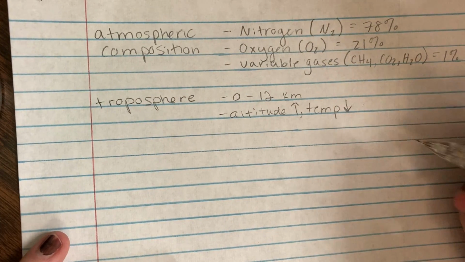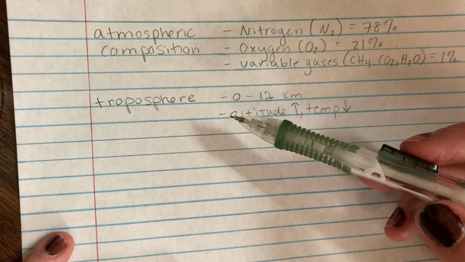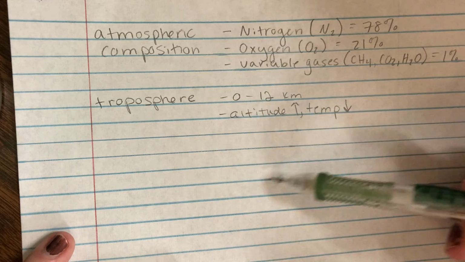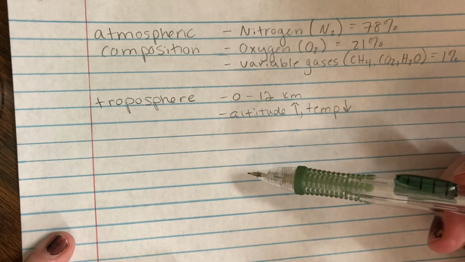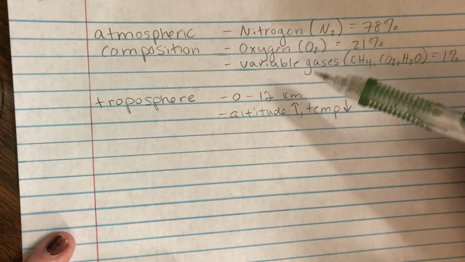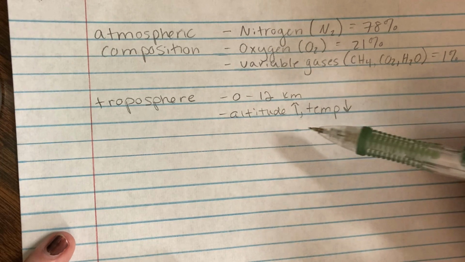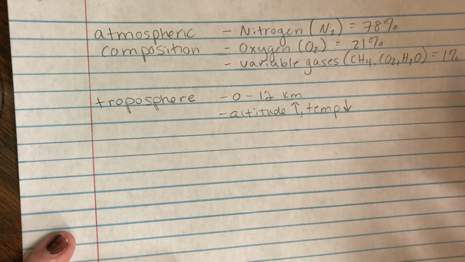This is mainly because the troposphere is heated when radiation from the sun strikes the surface of the Earth, heats up the surface, and the Earth re-radiates that heat back out into the atmosphere. And so the further away you are in the troposphere, the colder it gets.